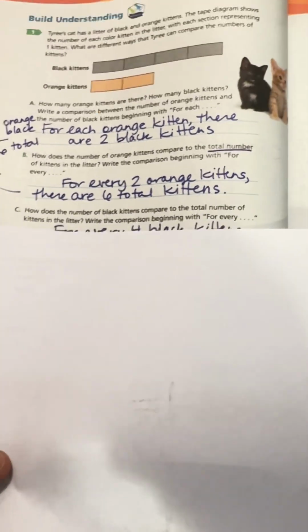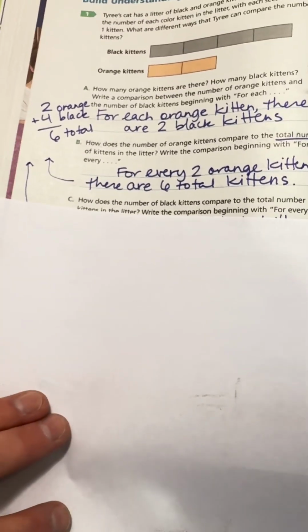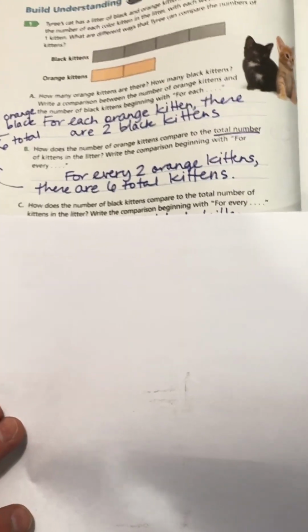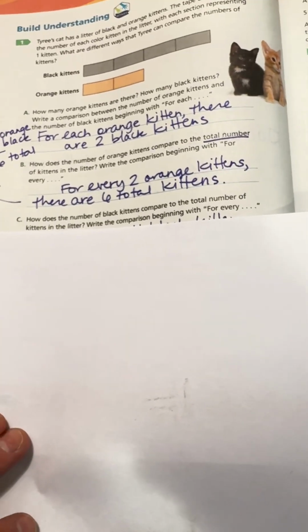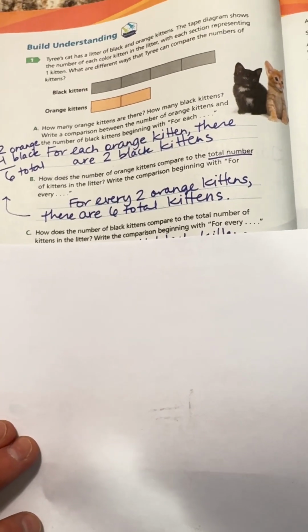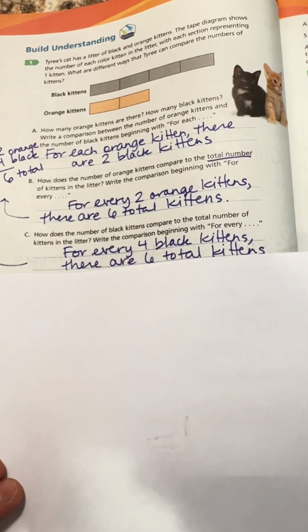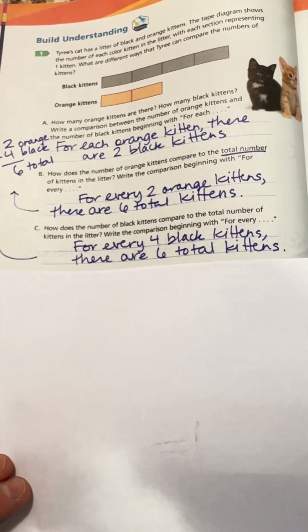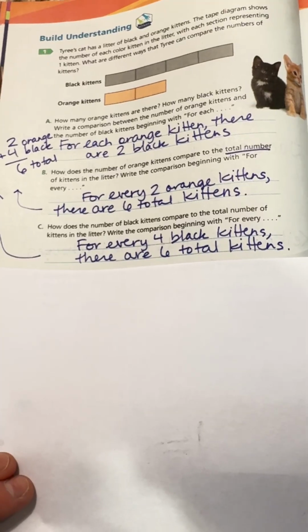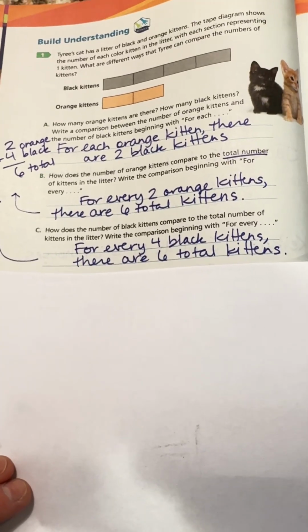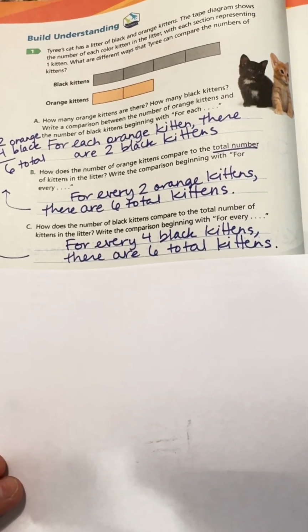The next part, letter C. Letter C says, how does the number of black kittens compare with the total number of kittens in the litter? Write the comparison beginning with for every. So I did the same thing with the black one as I did with the orange one, except there's 4 black ones. So for every 4 black kittens, there are 6 total kittens.